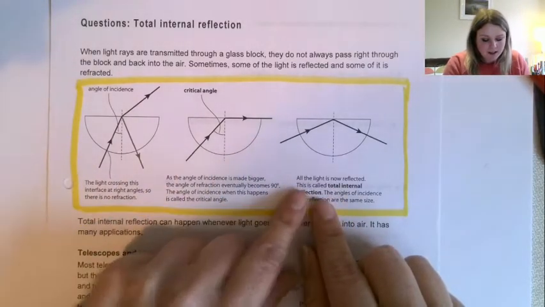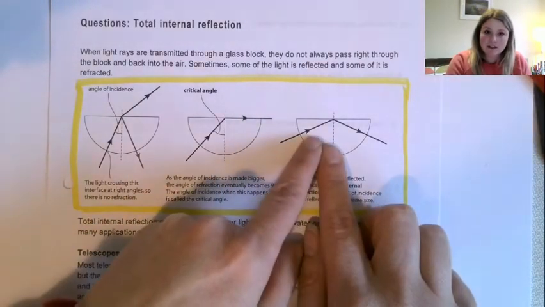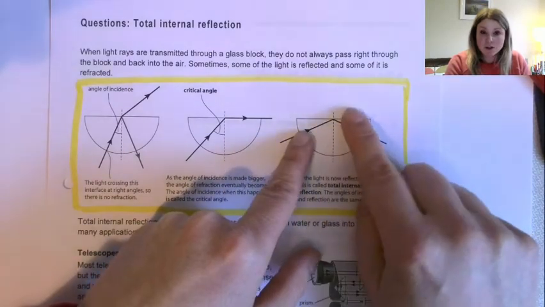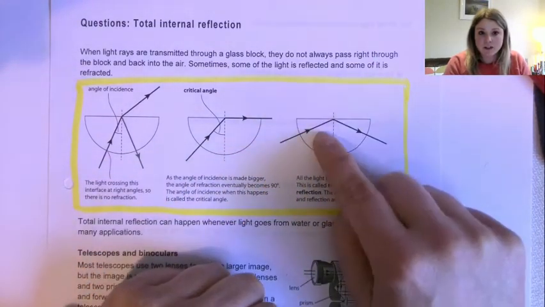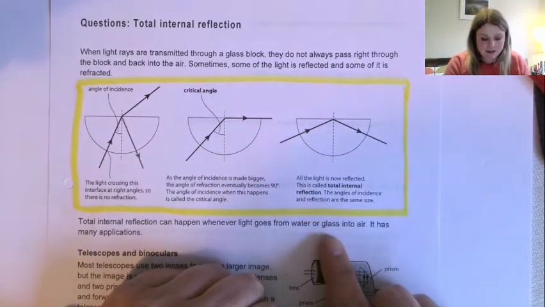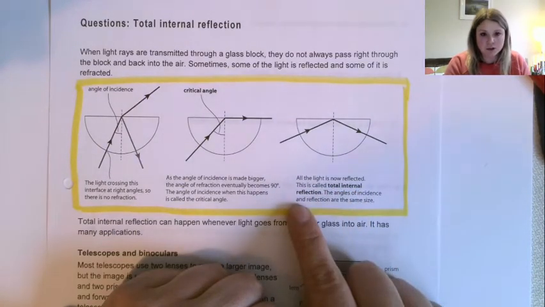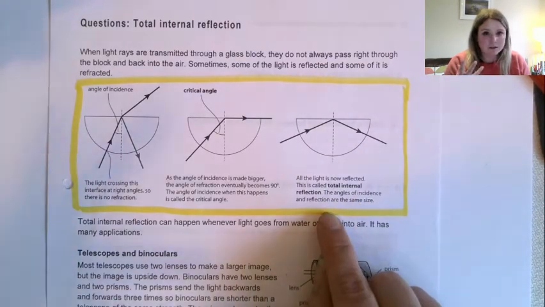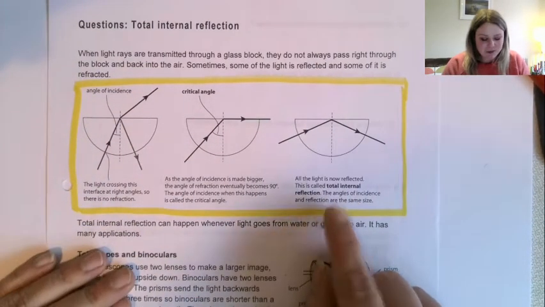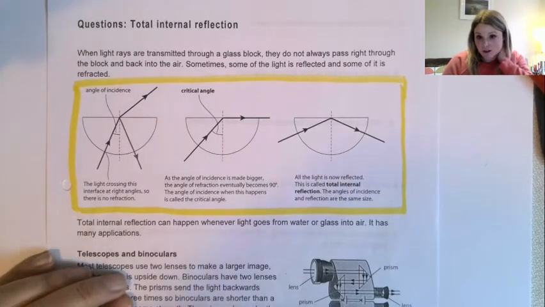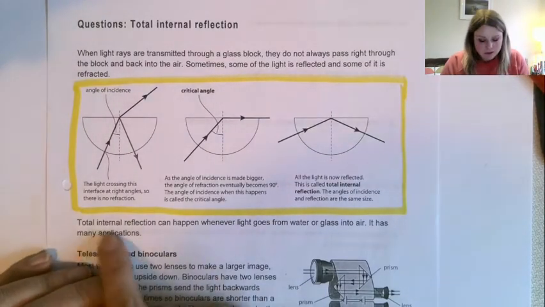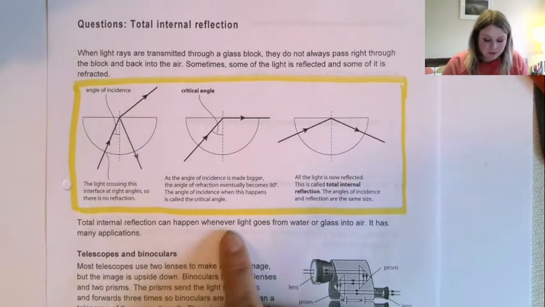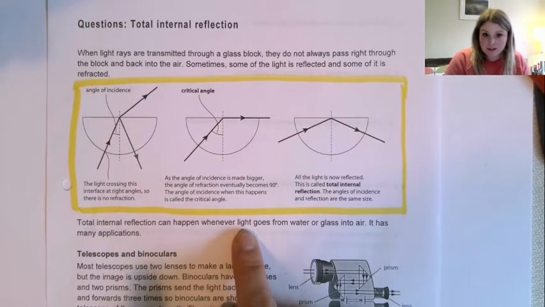Now, then we know that if the angle of incidence is greater than the critical angle, then no light gets refracted out the outside, it all gets reflected back inside, and that's called total internal reflection. And remember, the law of reflection still applies here, so the angle of incidence and the angle of reflection are going to be the same size as each other. So total internal reflection can happen whenever light goes from water or glass into air, and it has many applications.